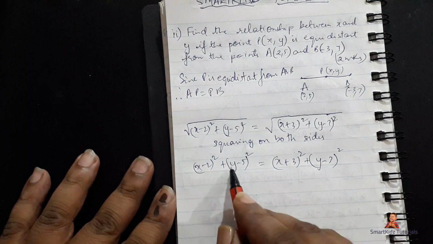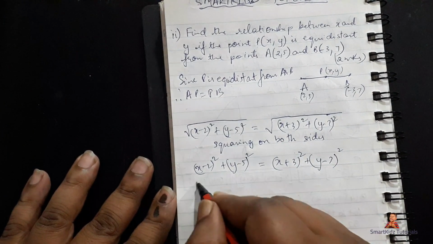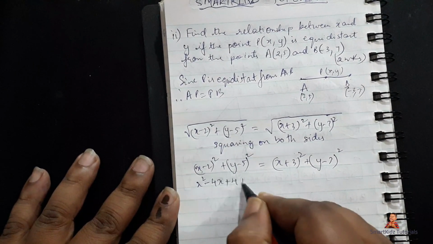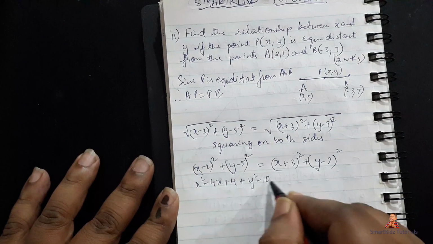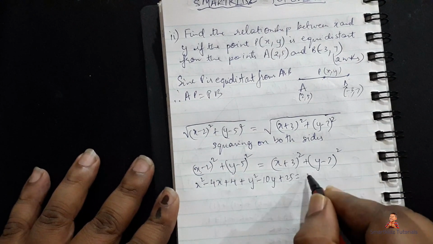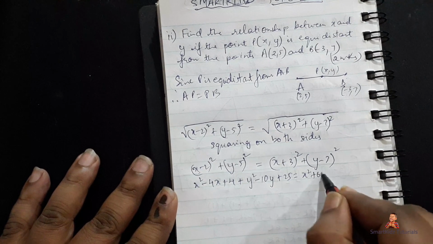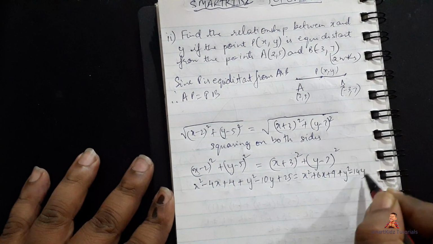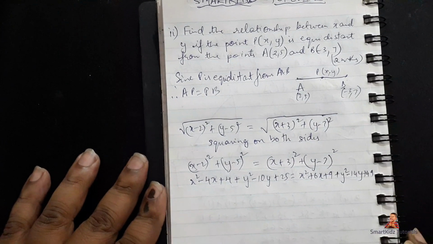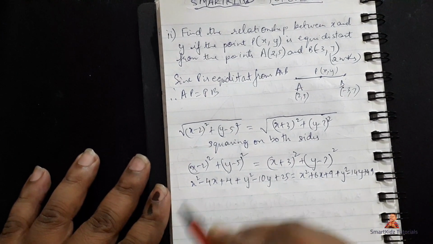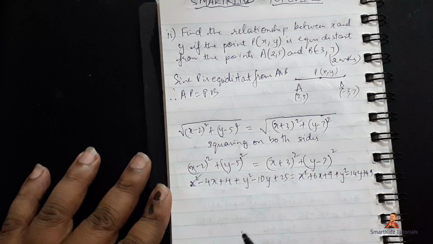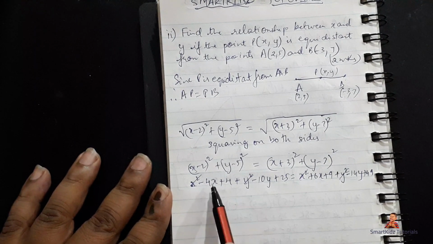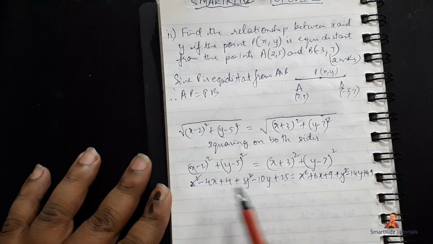And for that, we use the (a minus b) formula for everything, so that would be x square minus 4x plus 4 plus y square minus 10y plus 25 equal to x square plus 6x plus 9 plus y square minus 14y plus 49. So now we can get rid of x square on both sides, we can get rid of y square on both sides, and we will be left with minus 4x over here.